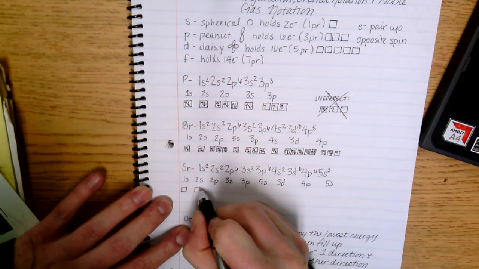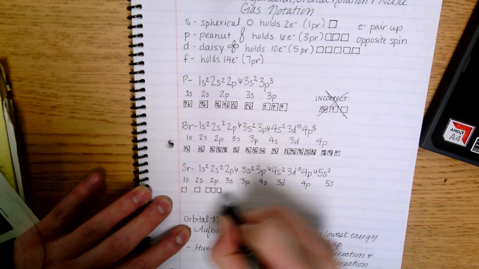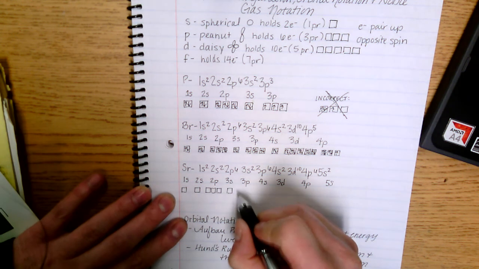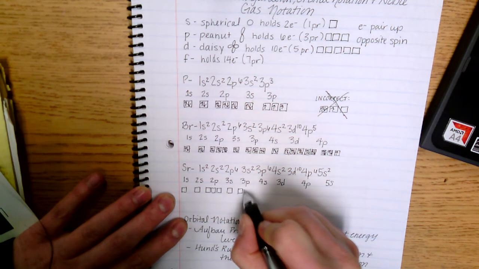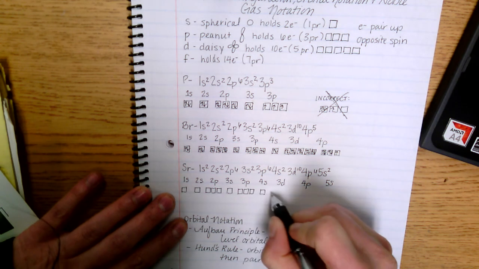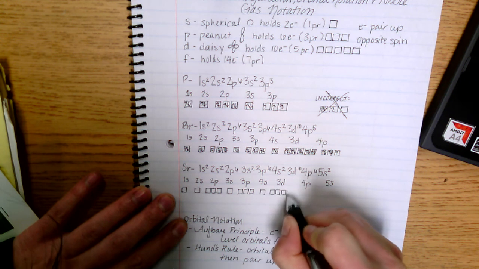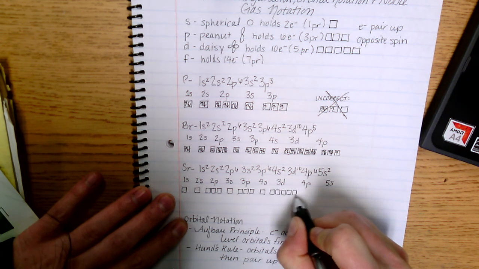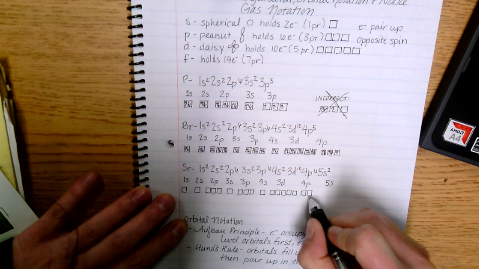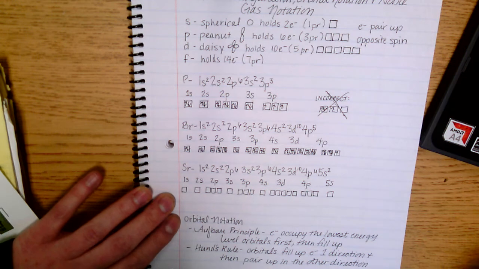S's get 1 box. P's get 3 boxes because they hold 3 pairs. 4s gets 1. Our 3d is going to get 5. The p is going to get 3. And 5s will get 1.